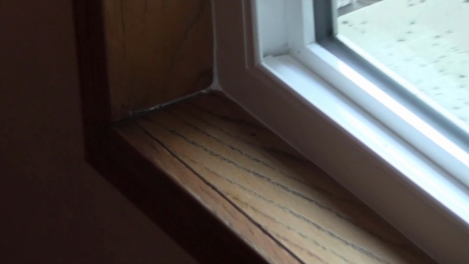So here it is. I started in this section of the window over here. This is all done with the final product. Coming across. And then you can see where I stopped, and that's what the difference is going to look like.